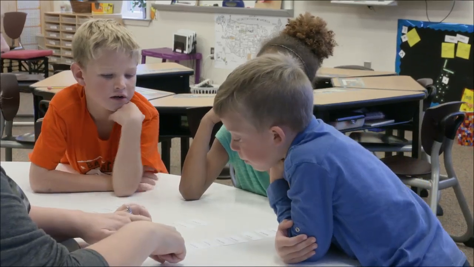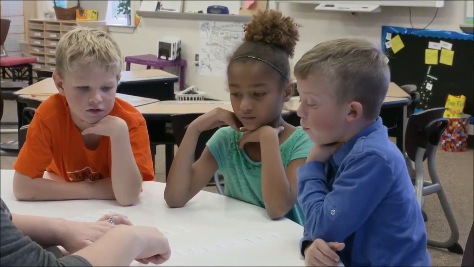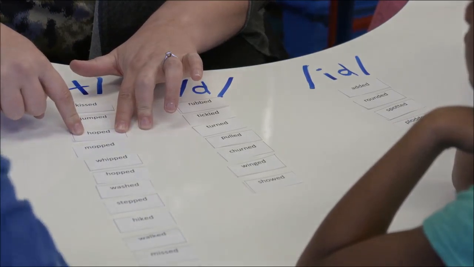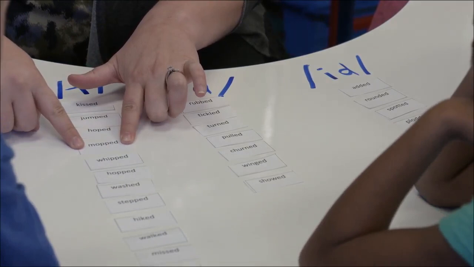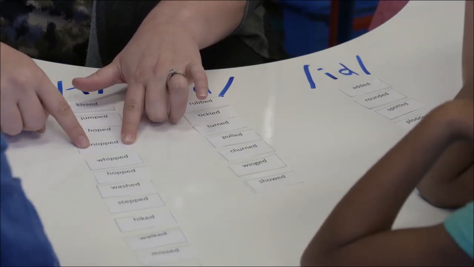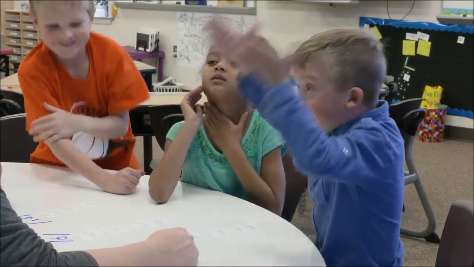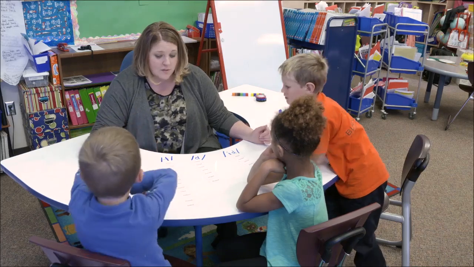Hop. What is this word? Hope. Well, I want to know the base word. Hope. Is it unvoiced? Okay. Mop. Unvoiced. What's the base word of mopped? Mop. Is it unvoiced? Unvoiced. These are all unvoiced. I was right. We'll see if it works.